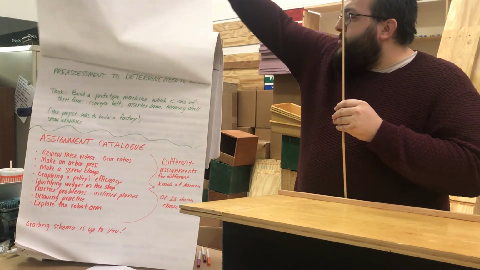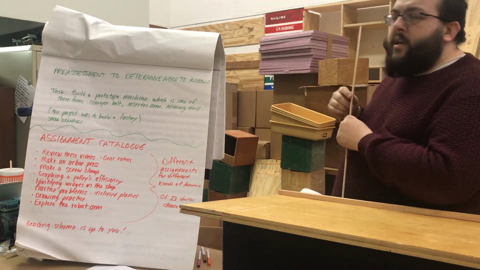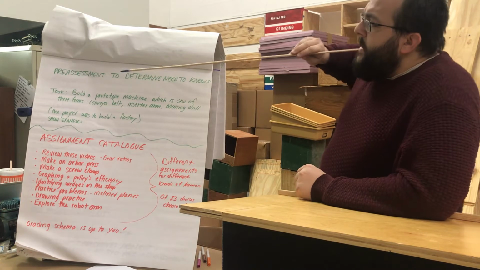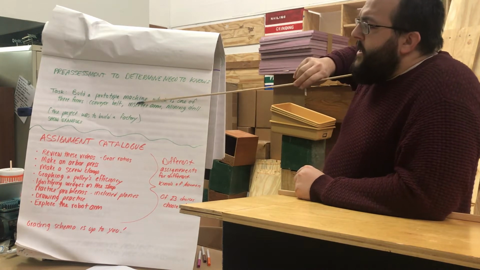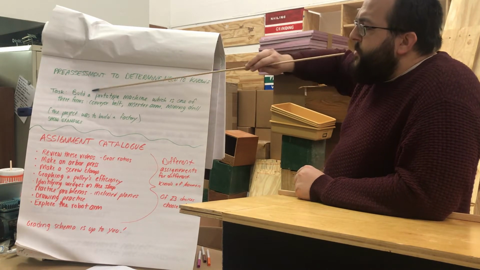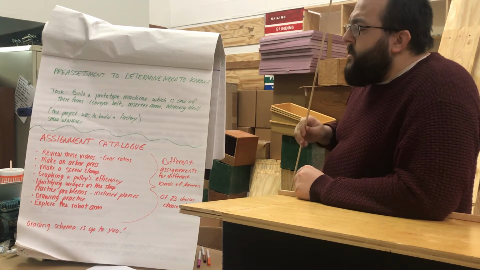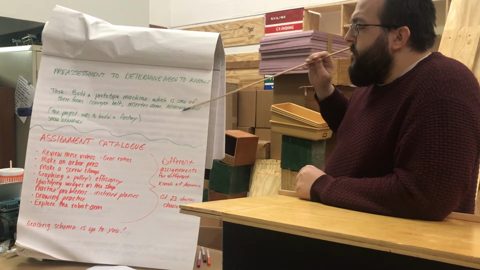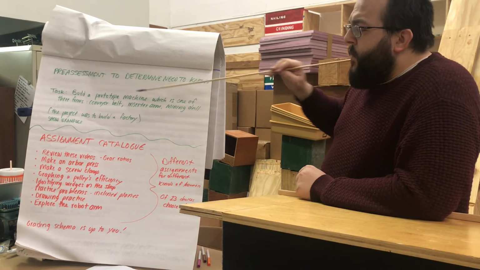Okay, the pre-assessment. We're talking about the Simple Machines unit. In this case, my task that I designed for a pre-assessment was to build a prototype machine, which is one of the following 3 forms: a conveyor belt, an inserter arm, and a mining drill. Now, why these 3 choices?